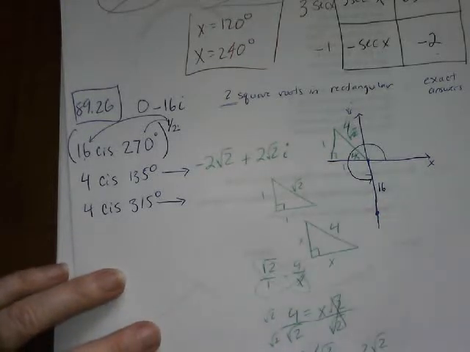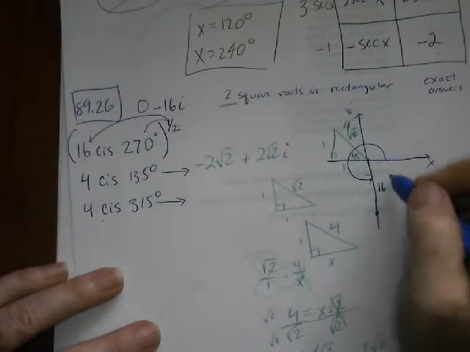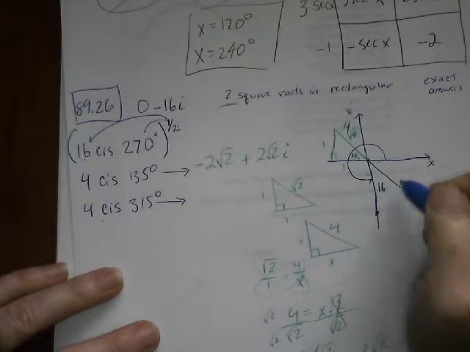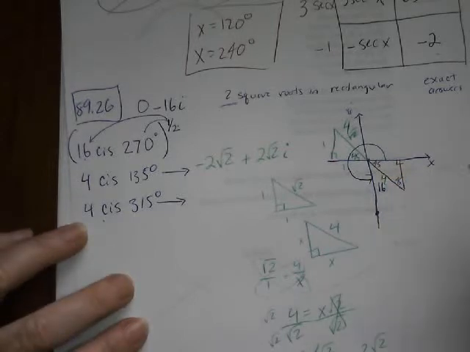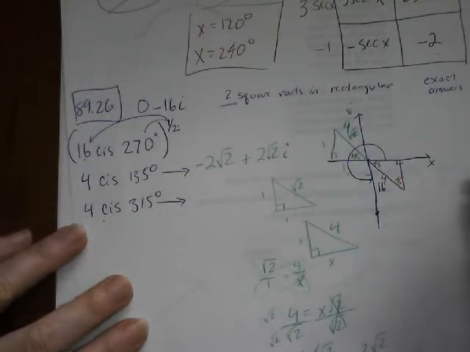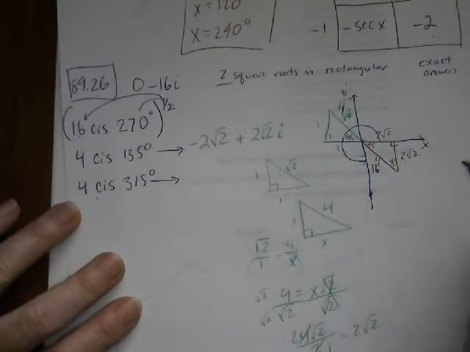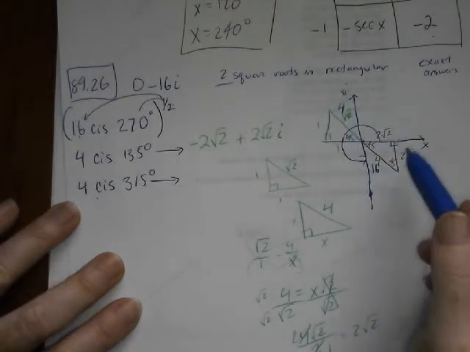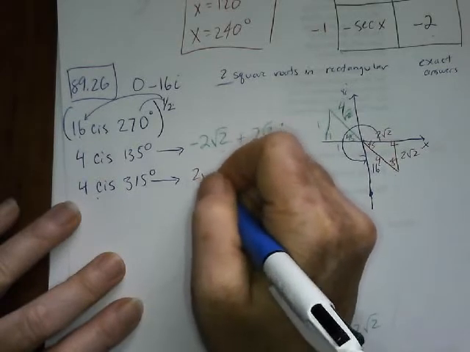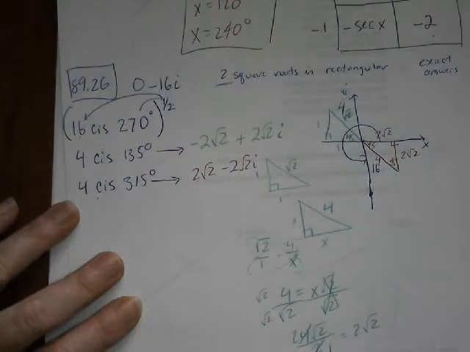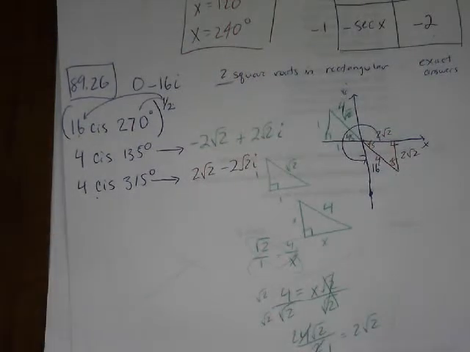I'll do it in a different color. I'll do it in red. So 315 degrees, I think, is over here somewhere. Right? That would be 270. Here's 315, and that's again going to give me the 45, 45, 90. This is 4, so I can do all that process again, and I'm going to still find out that this is going to be 2 root 2, and this is 2 root 2. And then, why did I do it that long way? And then, so this goes right by 2 root 2 and down by 2 root 2. Okay. And I think that's it. So there's your 2 answers.